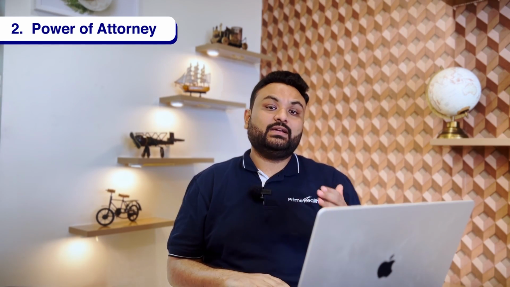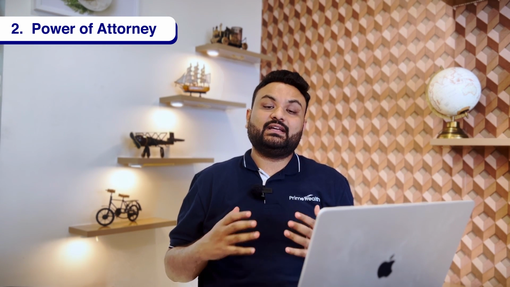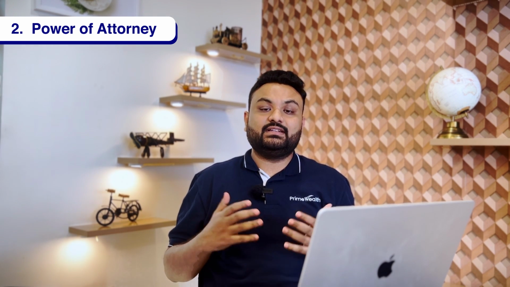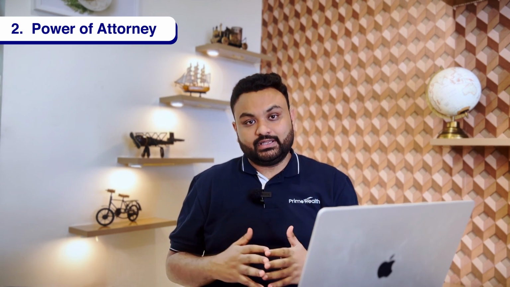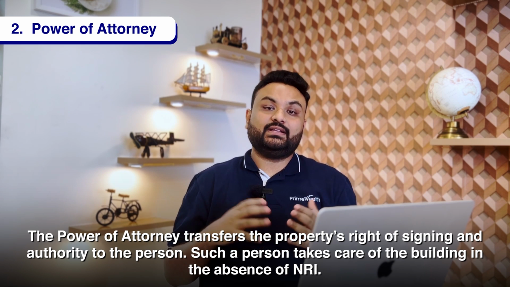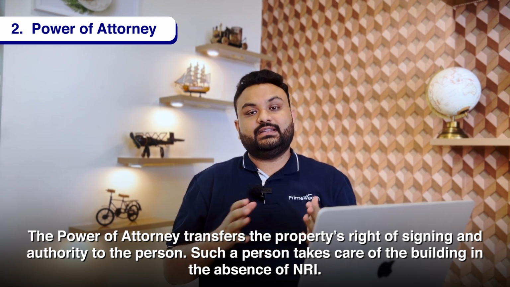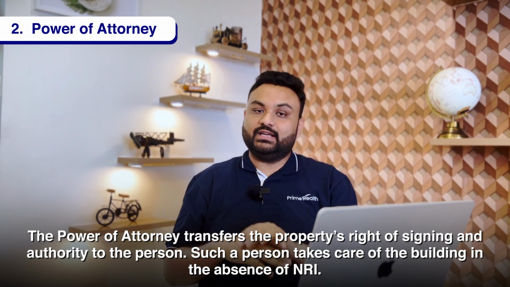Point 2 is to make a power of attorney. For those who cannot be present with their NRI rental agreement and signature in India, there is an option to draft a power of attorney in favor of a person. The power of attorney transfers the property rights of signing and authority to a person. Such a person takes care of the building in absence of the NRI.